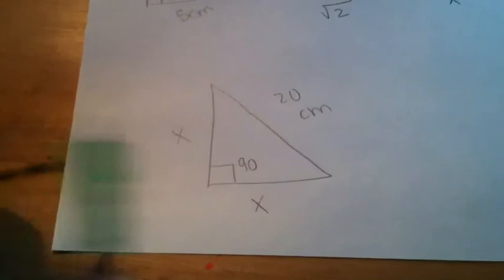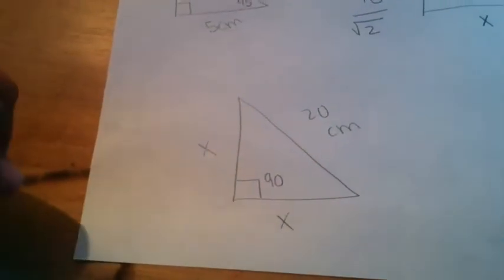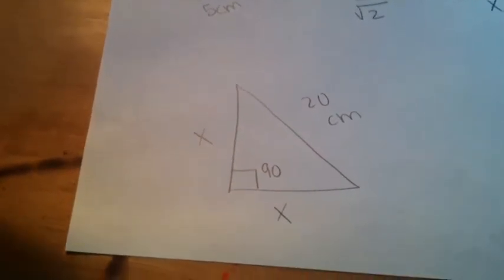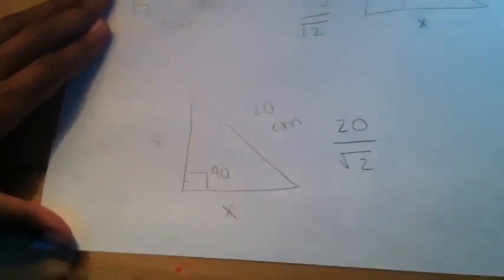Let's do one more by yourself. If the hypotenuse length is 20 centimeters, what is the length of each leg? The answer is around 14 centimeters.